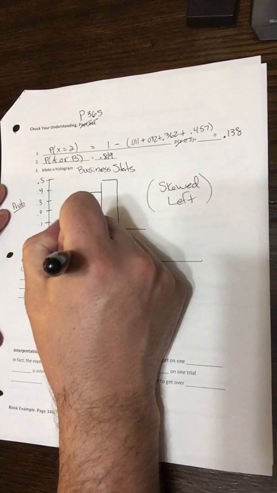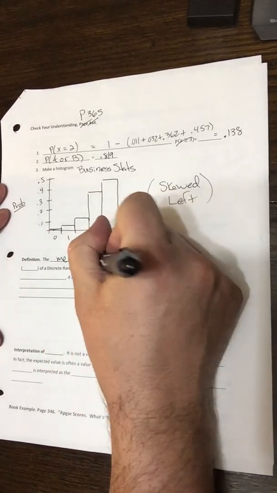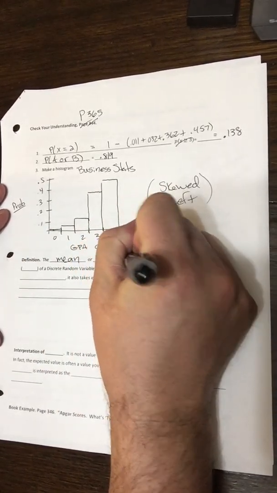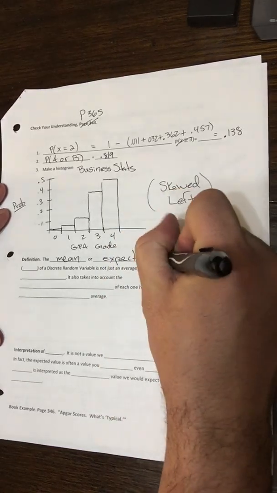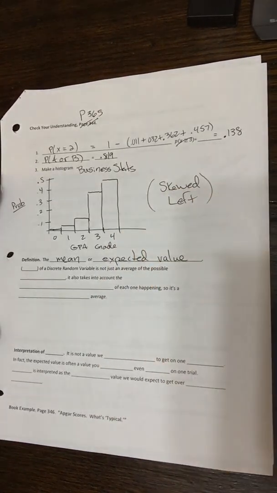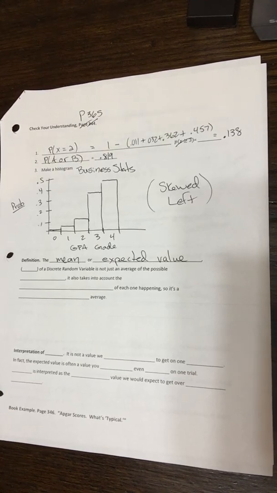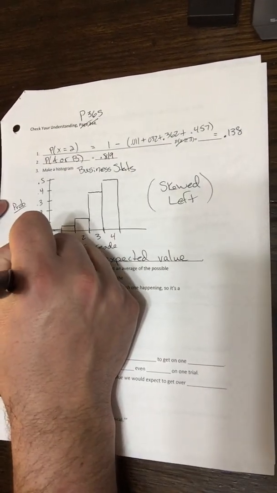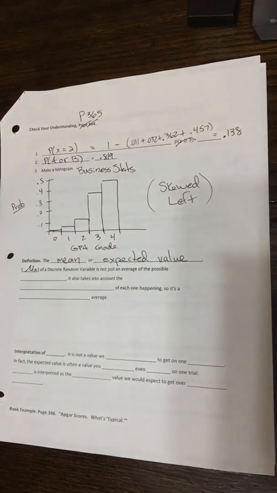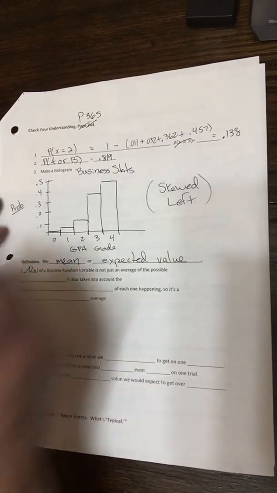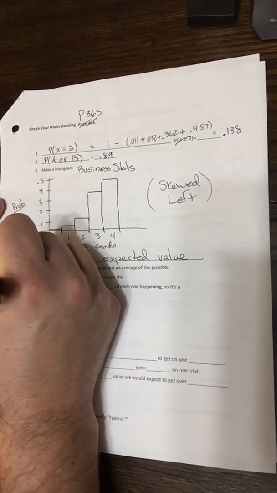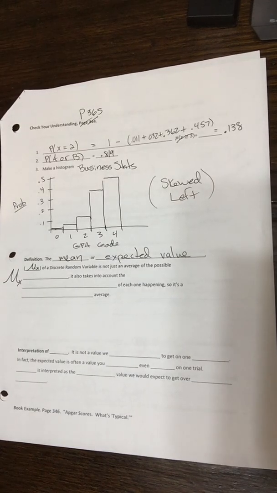So the mean or expected value, those two are going to mean the same thing for us. Expected value has a special meaning. I think we'll hold off and we'll talk about that later. It goes like this: mu of x. A mu and an x. I'll do this a little bigger so that you guys can see it in your notes there.